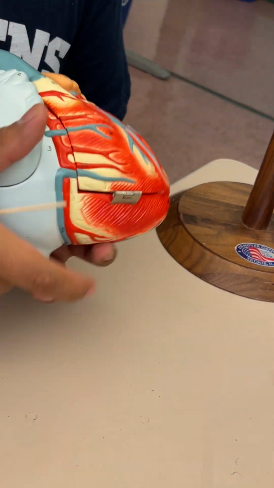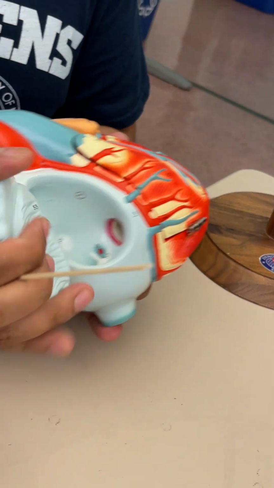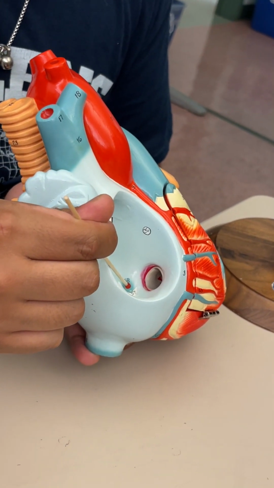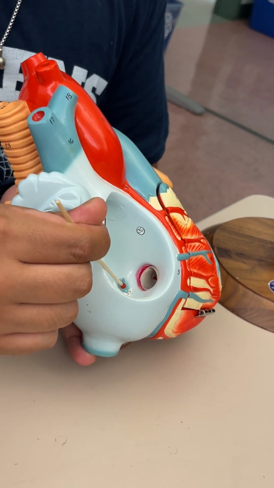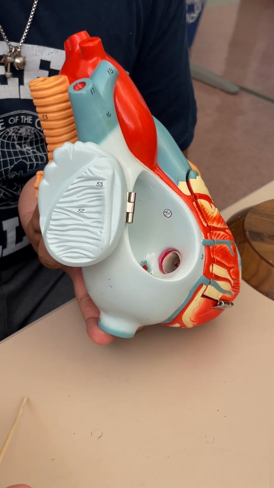27 on the outside, the enlargement is called the coronary sinus. 58 on the inside is the opening of the coronary sinus. And that's how blood re-enters the heart to go through the pulmonary circuit. Questions with that? Good?